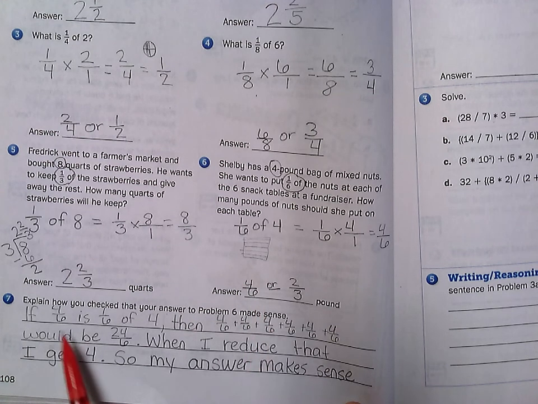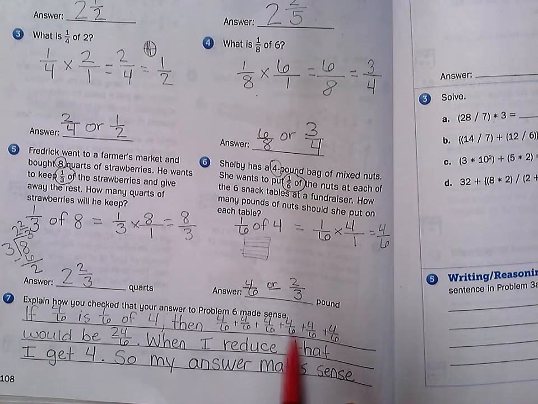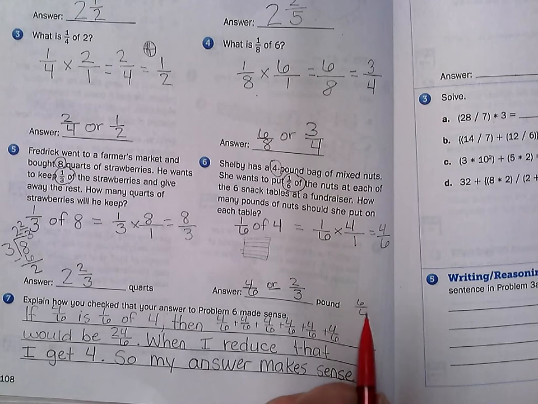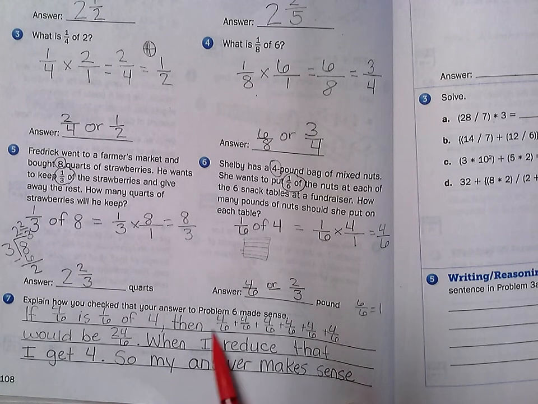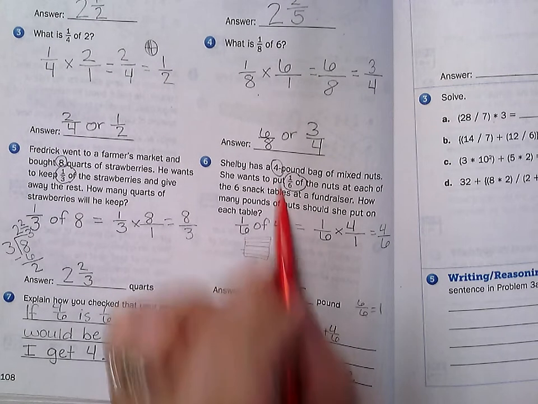So if 4/6 is 1/6 of the 4 pounds, then if I put all of my 4/6 together, 6/6 would be 1. So if I put all of my 4/6 together, 4/6, 4/6, 4/6, 4/6, 4/6, 4/6, I did it 6 times because 6/6 is a whole, right? So if I added 4/6 6 times, I would get 24/6. And when I reduce 24/6, I get 4. And that's how big the bag was that I started with.